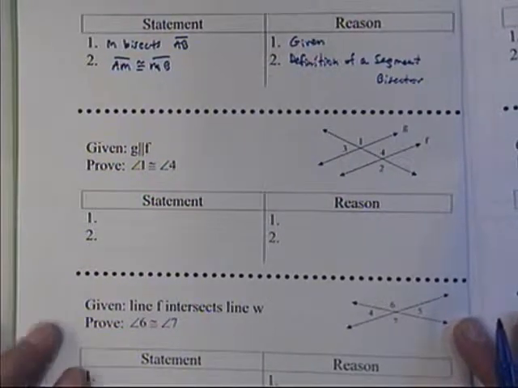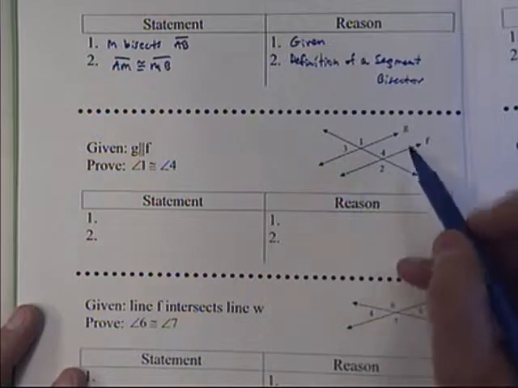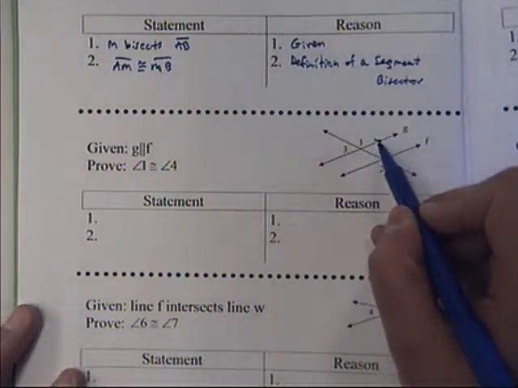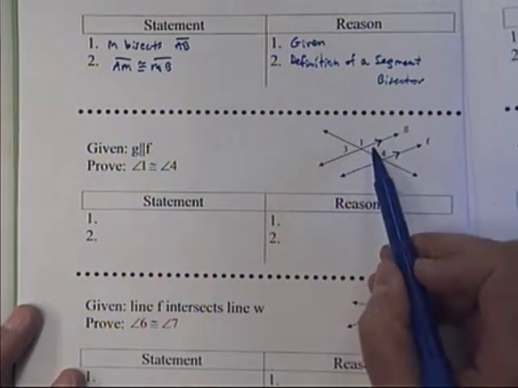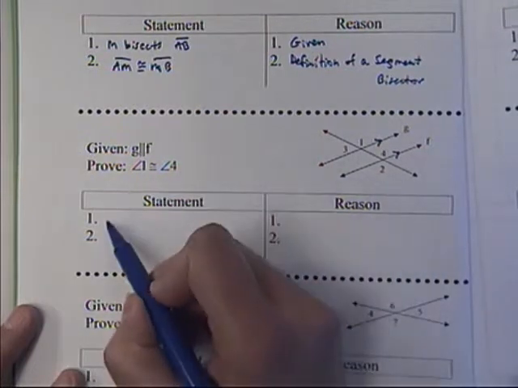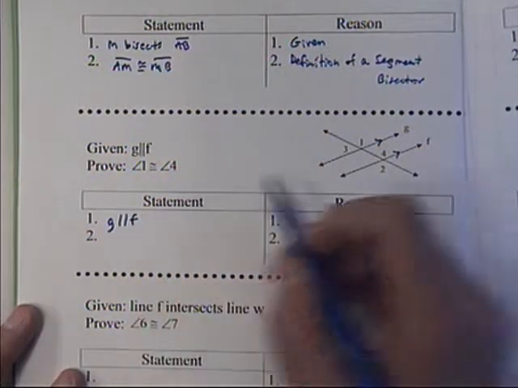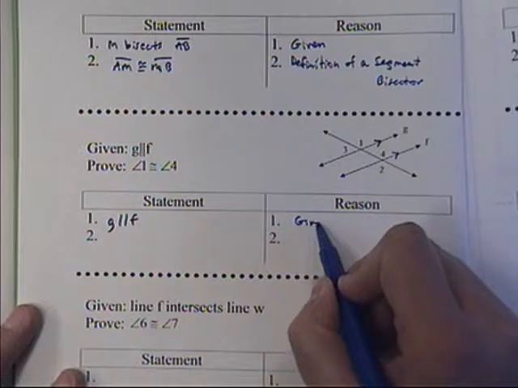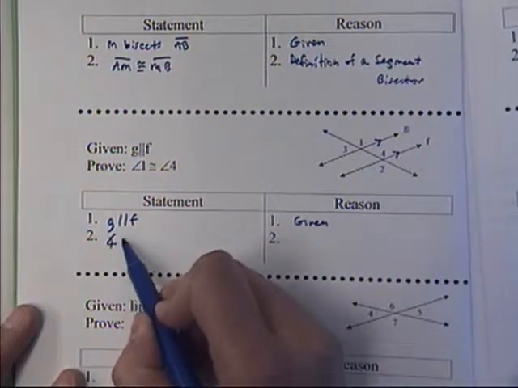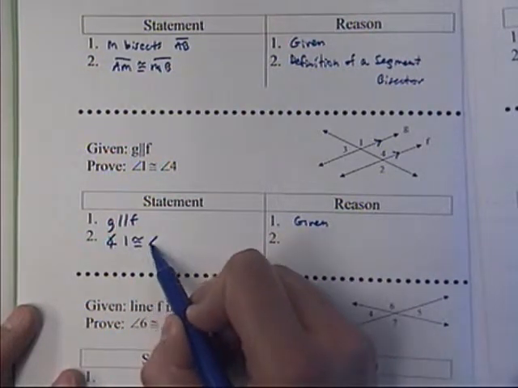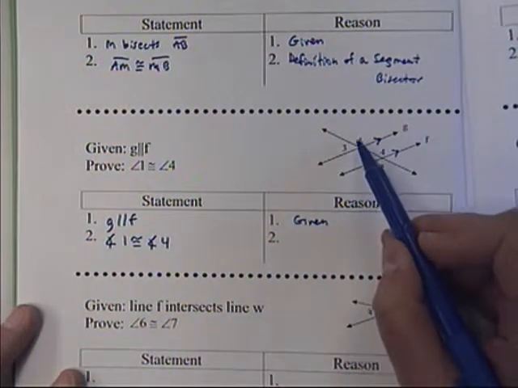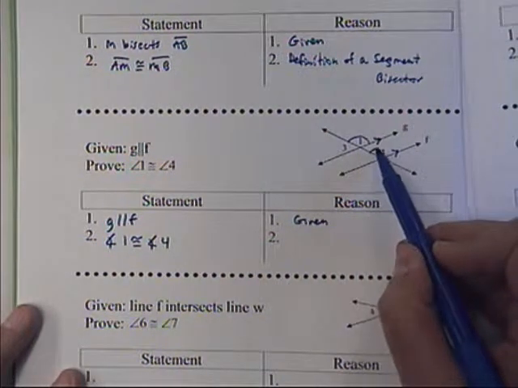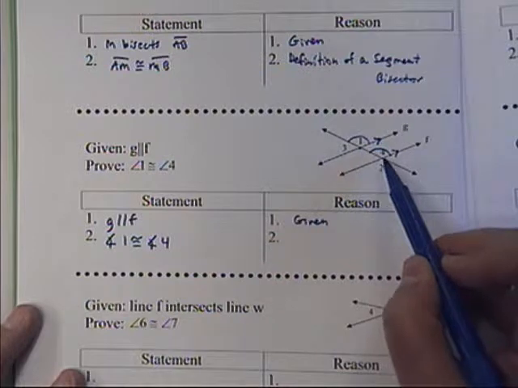In the next example, they have two lines that are parallel. They tell you that line G is parallel to line F. Remember that that's how it's marked with two little arrows? So, if line F and G are parallel, then how do we know that angle 1 is congruent to angle 4? Well, those are called corresponding angles. They're in the same position of the intersection here and the intersection here.